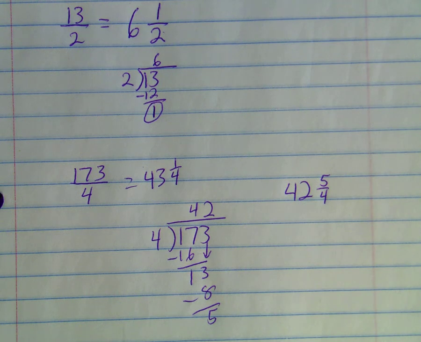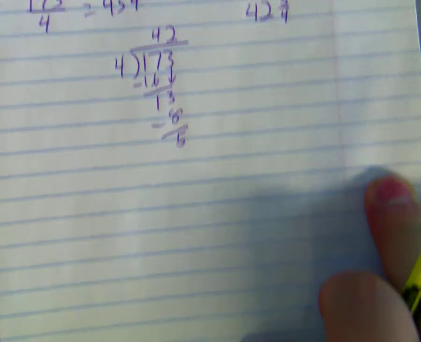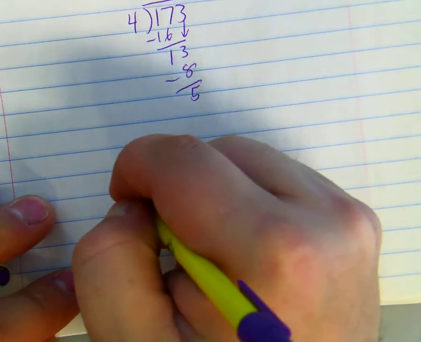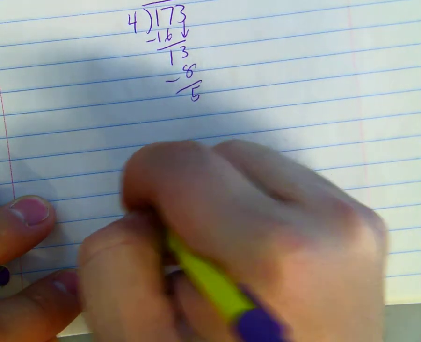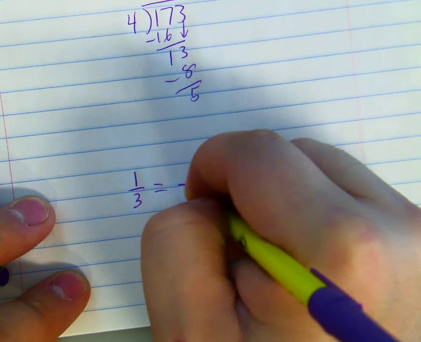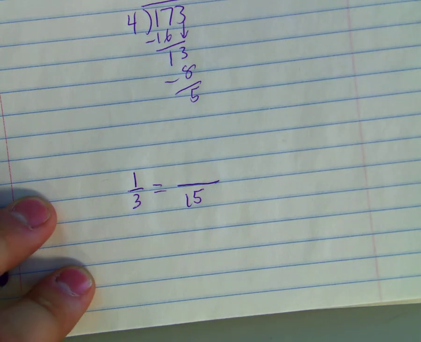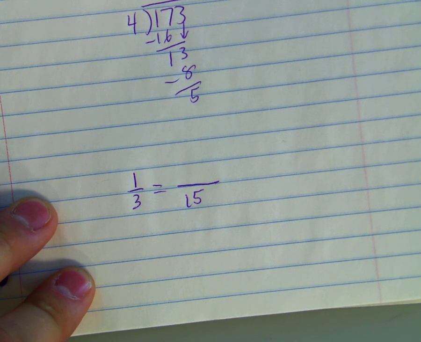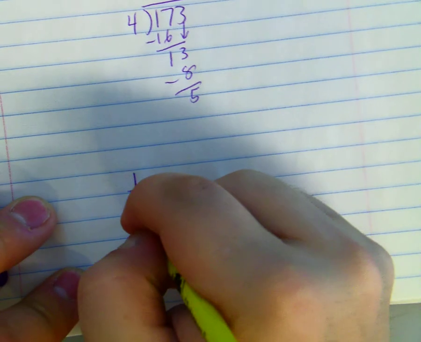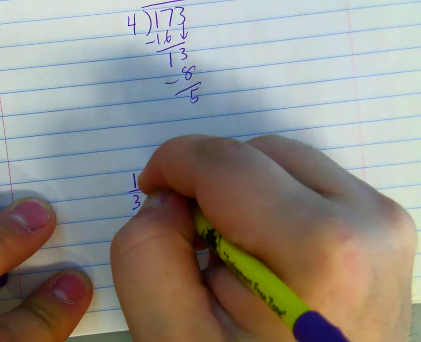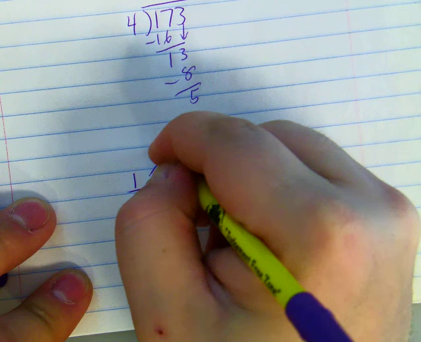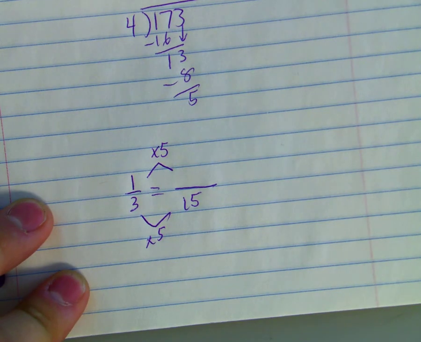The other thing you need to remember to do is convert things so they are in equivalent fractions for subtracting. So if I say 1/3 equals how many 15ths, how would you find that out? Yes. What's 5 times 3? Okay, so you're saying 3 times 5? So then whatever you do to the bottom, you need to do to the top. 1 times 5 is what? Go ahead. 5.